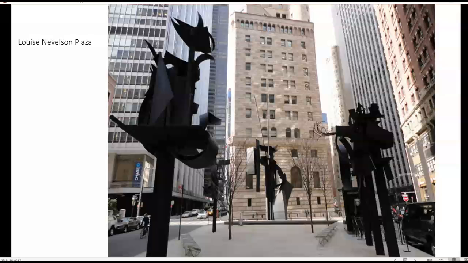Here's the last of these slides. This is Louise Nevelson Plaza. She's kind of loomed large in this lecture. And in this plaza named after her in New York City, there's a tall figurative piece down here. He almost looks like he's a warrior. Maybe this is a shield. He's got some kind of a helmet. Is this a lance, a sword? And then you can't really see very easily.